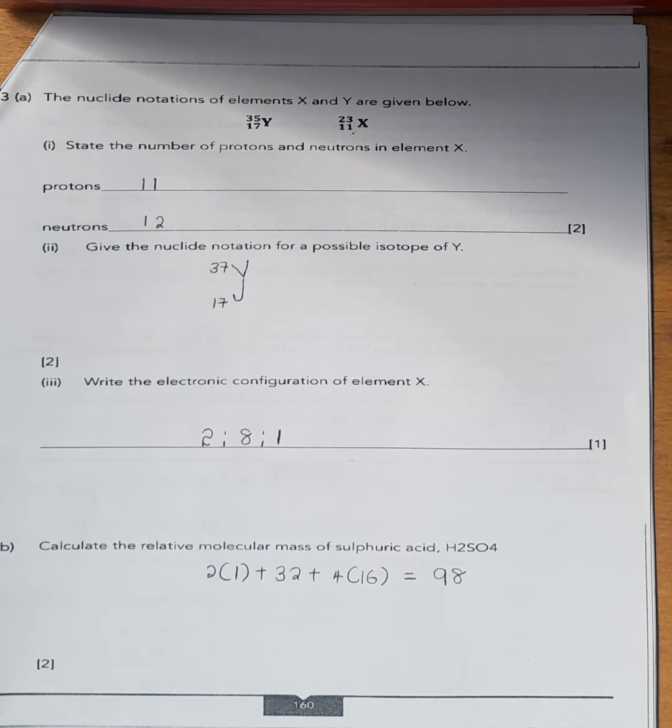So make sure that on this topic, you are able to state the group to which elements belong, identify the noble gases, and draw the dot and cross diagrams to show bonding between the elements in a compound.